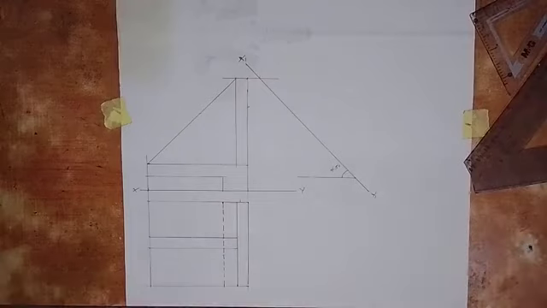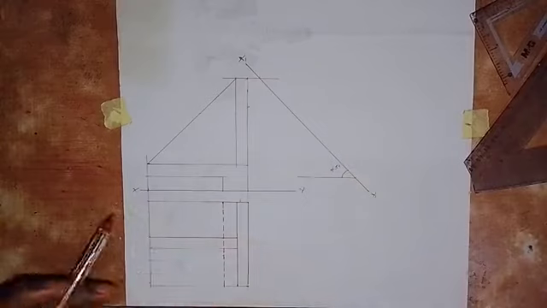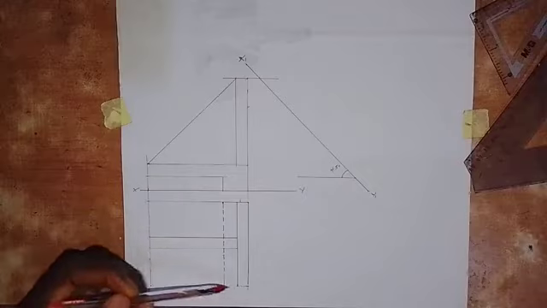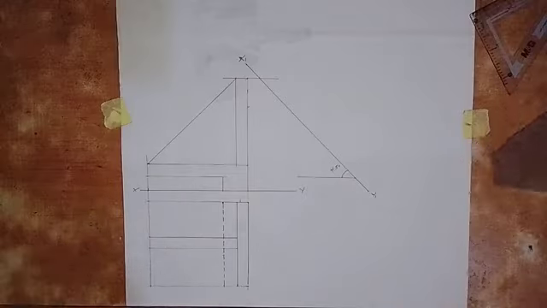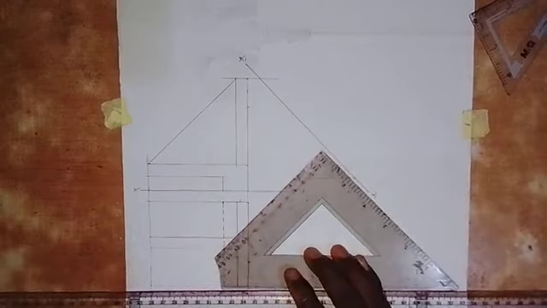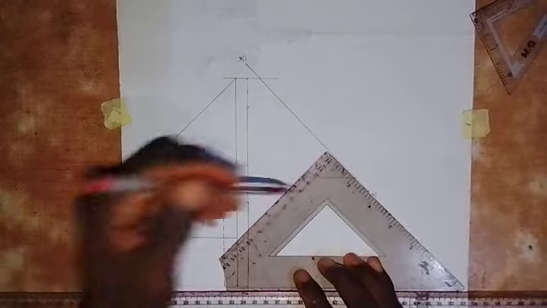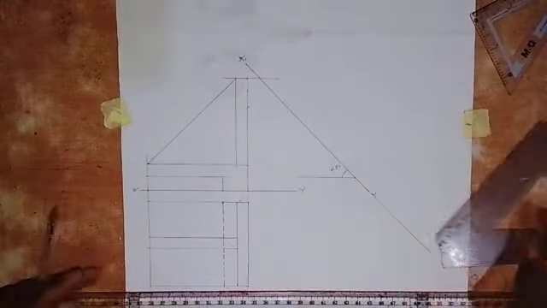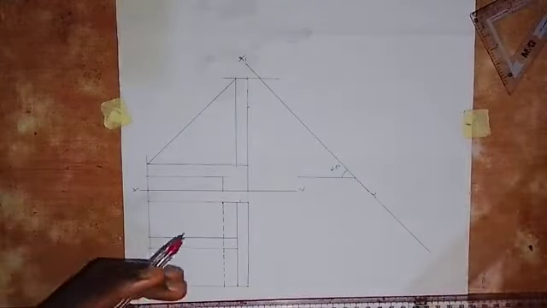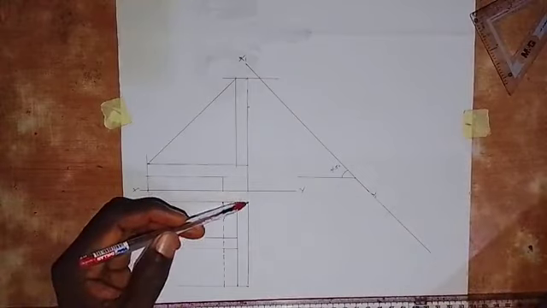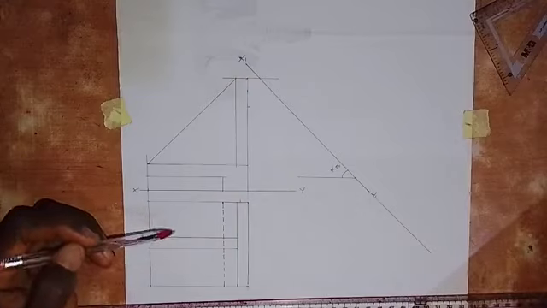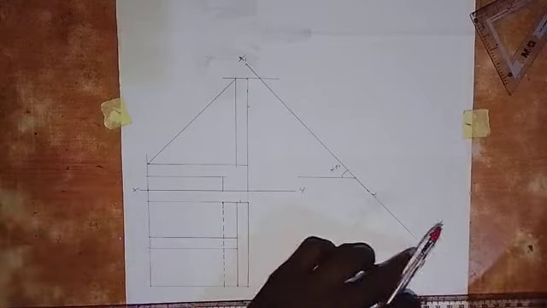So what we are going to do right now is that for us to draw the auxiliary elevation, we are going to draw a line on each point that we have on the plan, which means that we may need to extend this line. So we extend this line to this side. So we are going to draw a line from each point that we have on the plan, and each of the lines will be at a right angle to this plane.